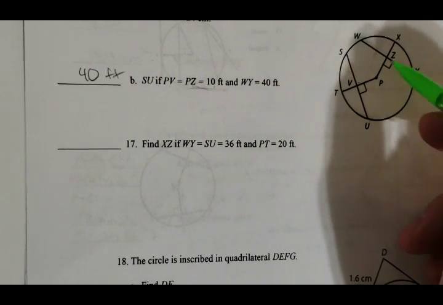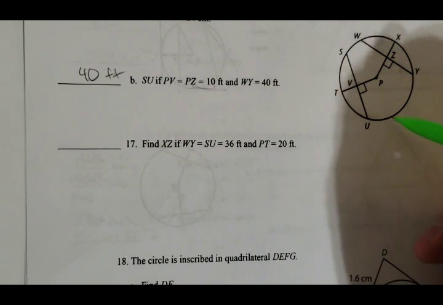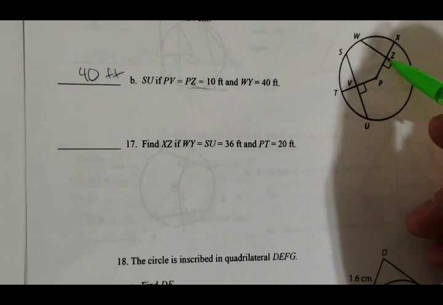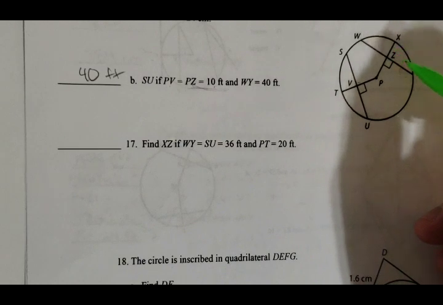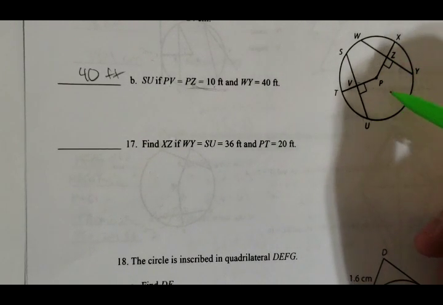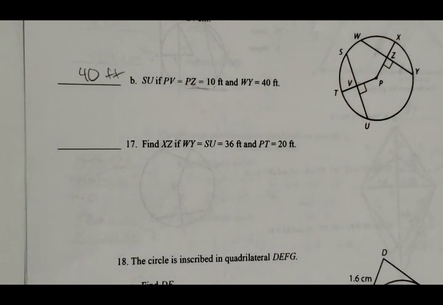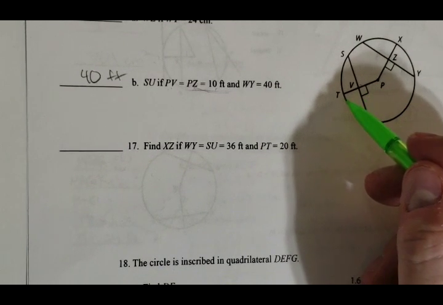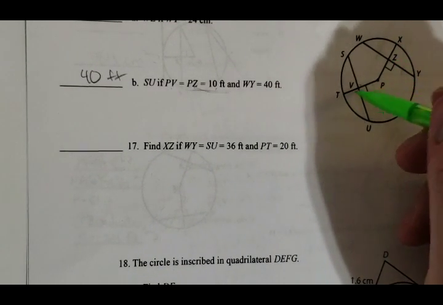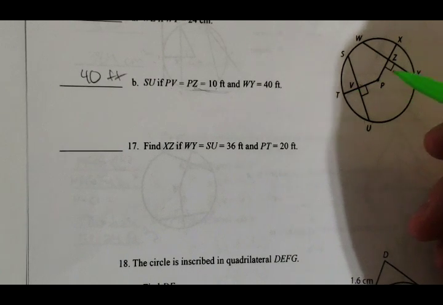That's WZ or ZY or SV or VU, maybe. PT is 20, and I've got to find XZ. So that's what's left over from there.